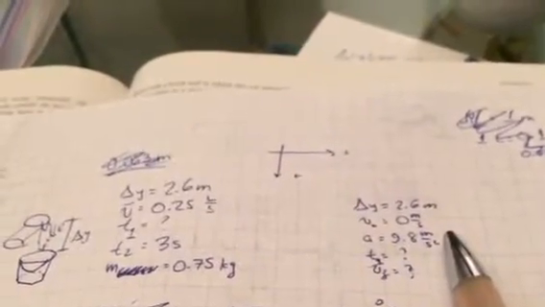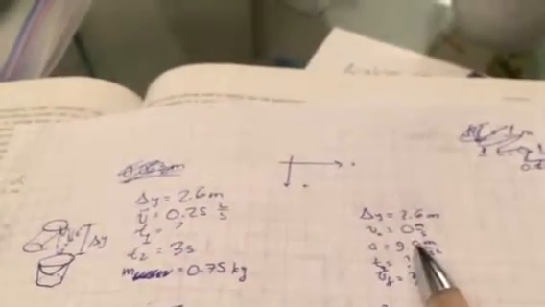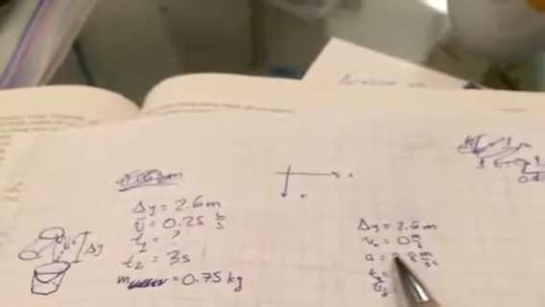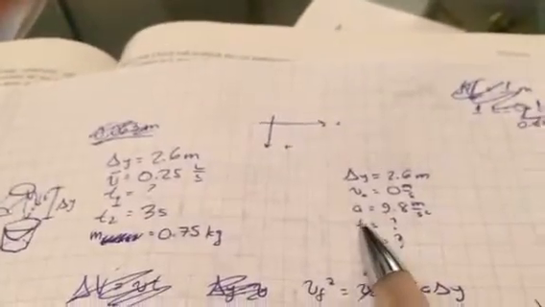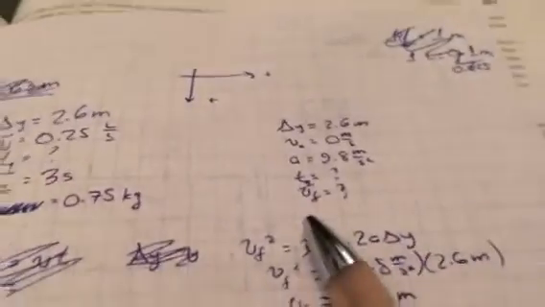Change in y is equal to 2.6 meters, given. Velocity naught is equal to 0 meters per second. Not given, but just intuition kind of a thing. And then acceleration is equal to 9.8 meters per second squared. That is also not given, but intuition kind of thing. Okay, anyways. And then time one and velocity final, we do not know.